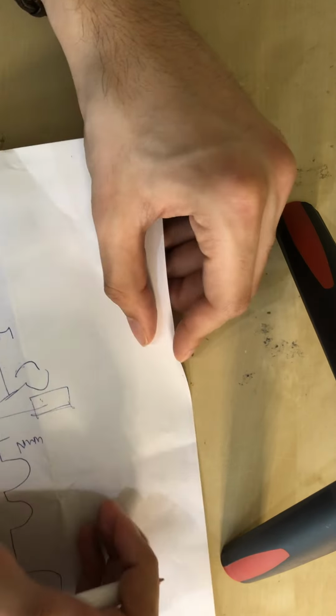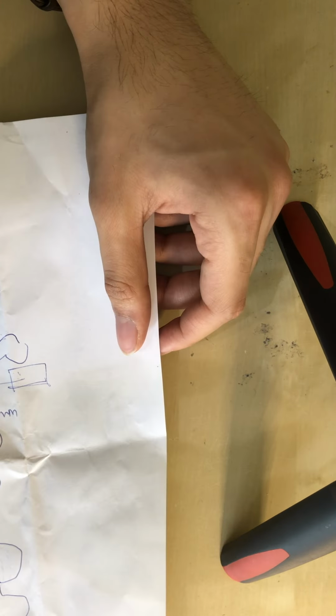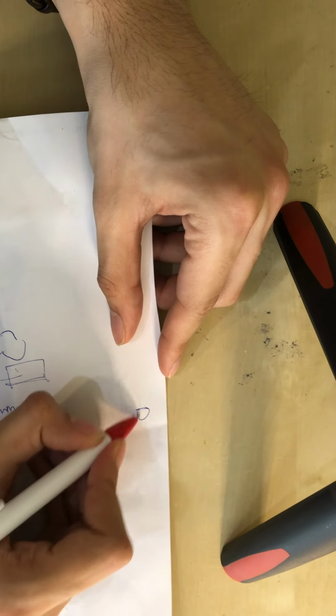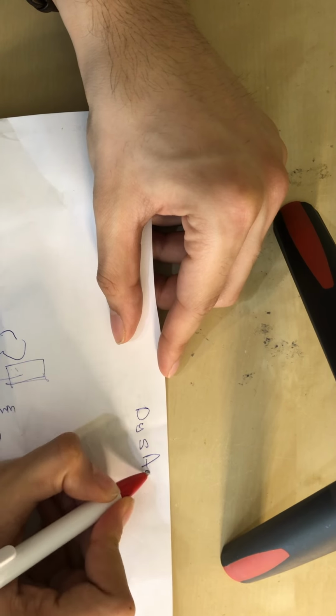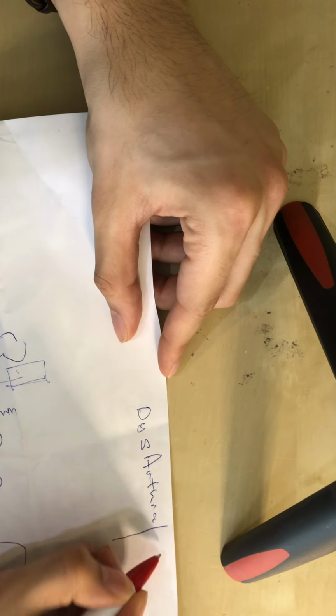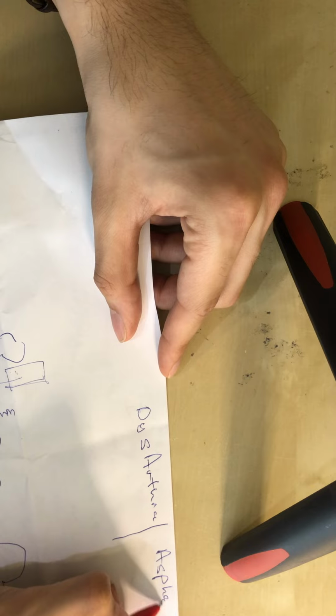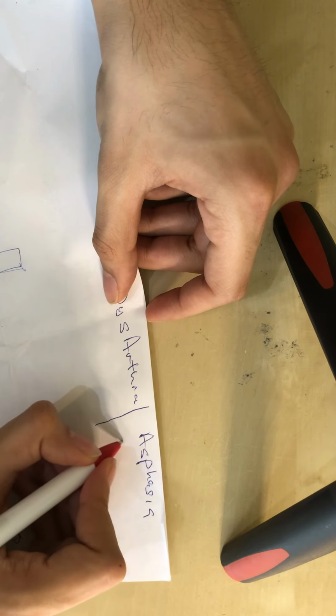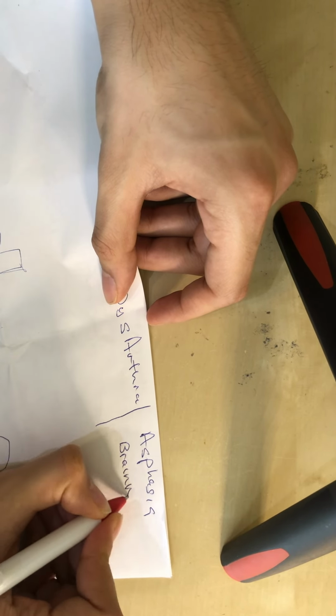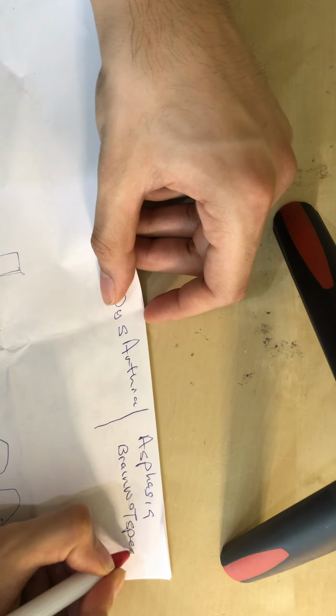So I'll go to the separate screen. Aphasia is very commonly confused with dysarthria. Aphasia means your brain cannot speak, but your muscles are fine.